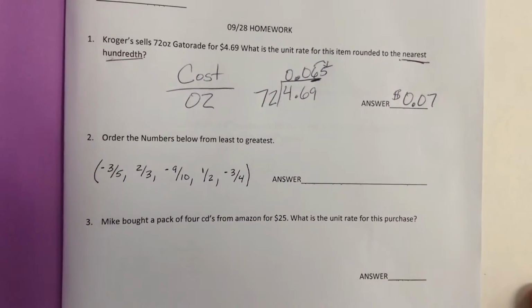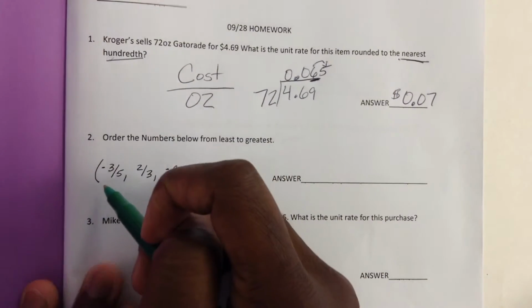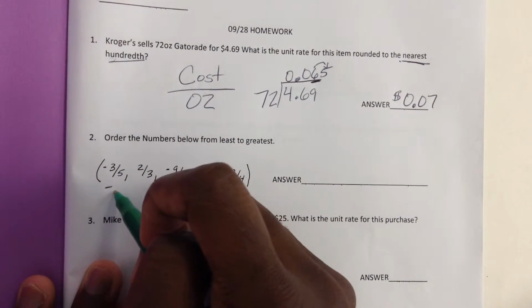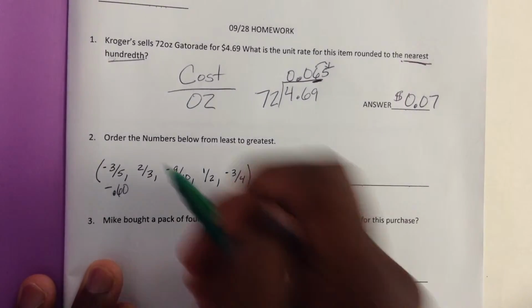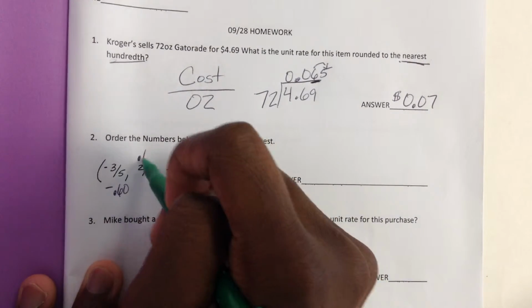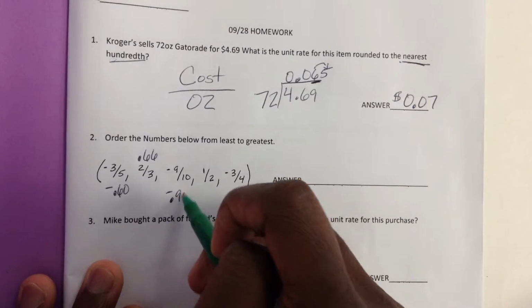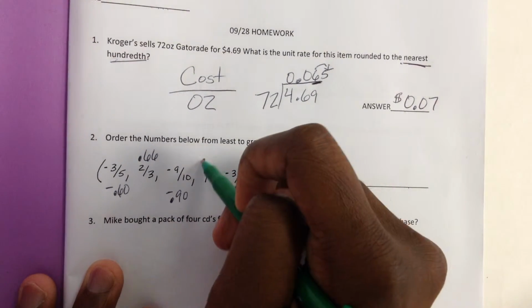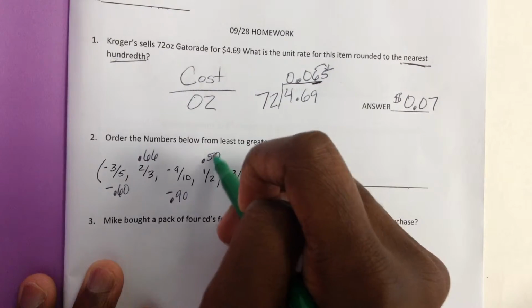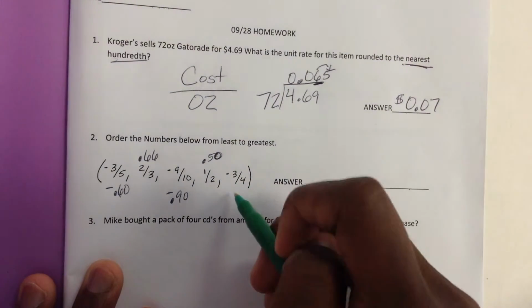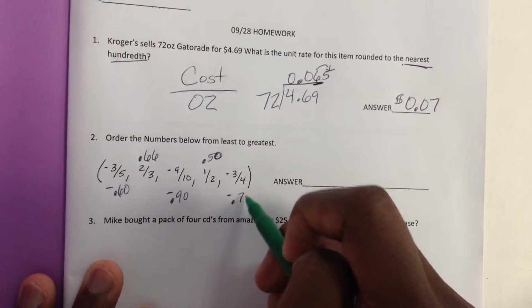Number 2, order the numbers from least to greatest. So this is negative 0.60, 0.66, negative 0.90, 0.5, and of course put the 0, and then negative 0.75.